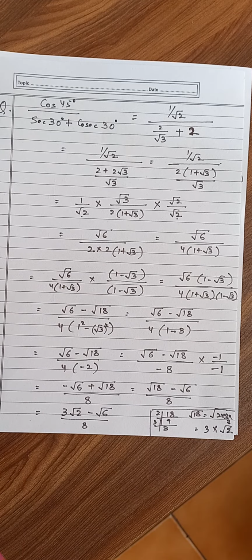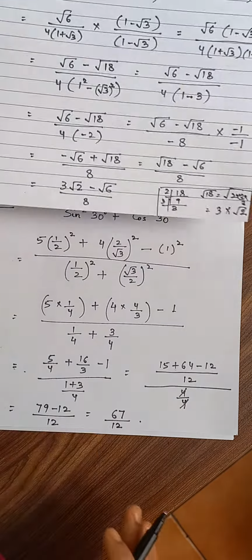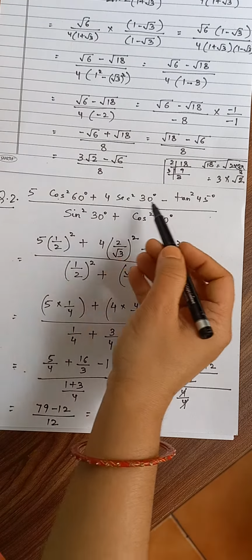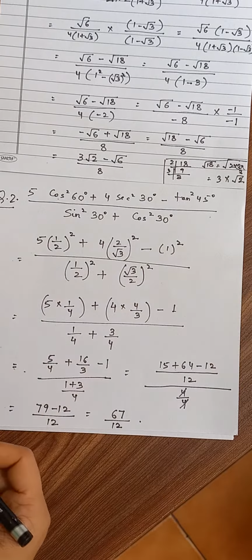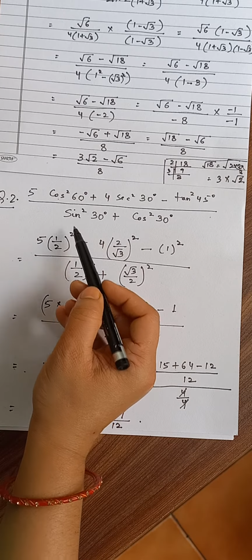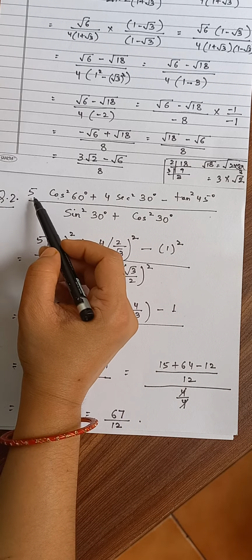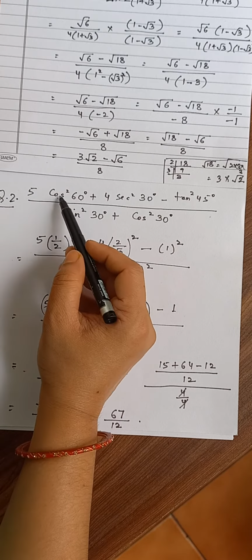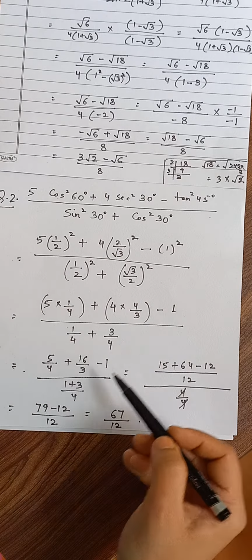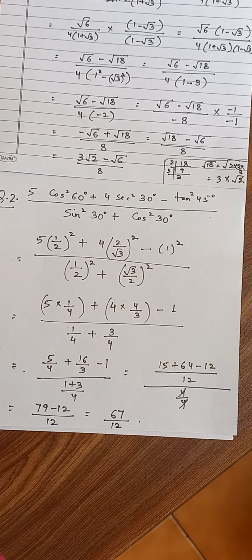Okay. And in the next question, what have we learned? In the next question, we have learned that if a square or cube is written in the question, then for those values we need to square the value only. Okay. We don't need to square this complete part. We need to square only the cos 60 degree value part, and then we just simplified it and you are left with the answer. That's how simple it is to solve these questions.